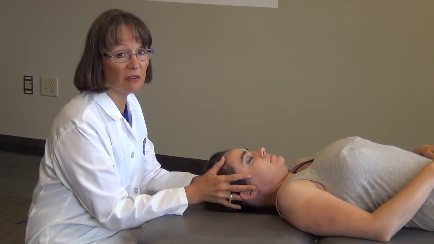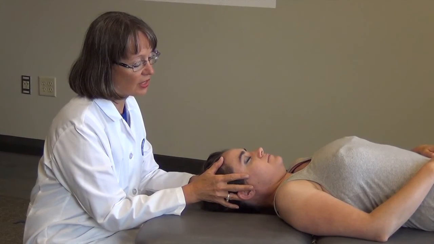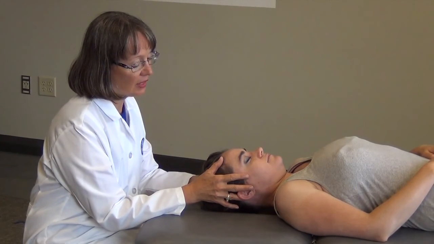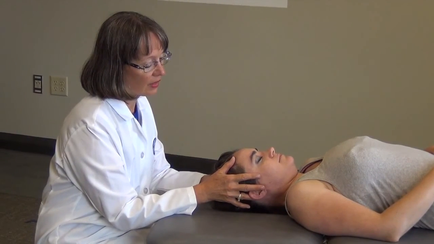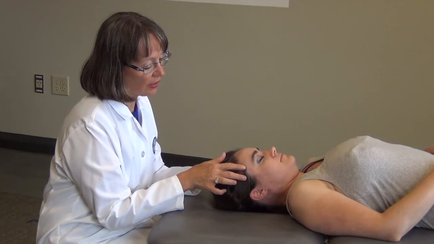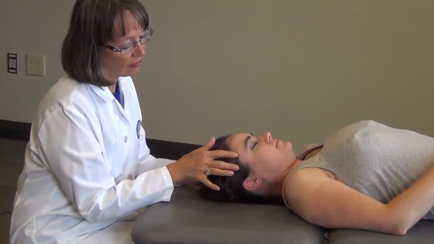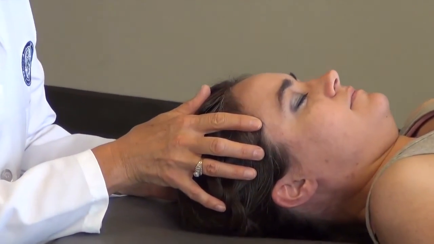When the motion is not very dynamic, individual sutures can be treated by spreading. It's called a V-spread technique. So, in the temporal area, fingers can be placed on either side of the suture with gentle pressure.